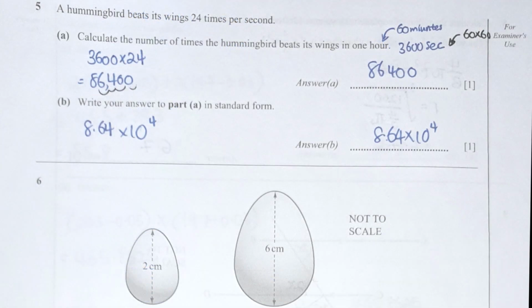Section 5, question A. So the keyword here is 1 hour. And 1 hour will translate into 60 minutes, with 3,600 seconds. So 3,600 times 24, then you will get the result as 86,400. And to change this into standard form, 8.64 times 10 to the power of 4. Reason being, you shifted the dot forwards by 4 columns.